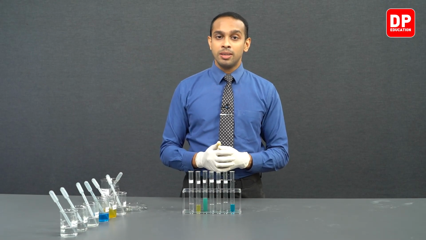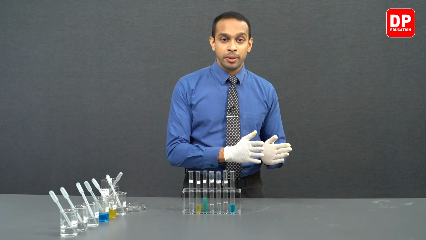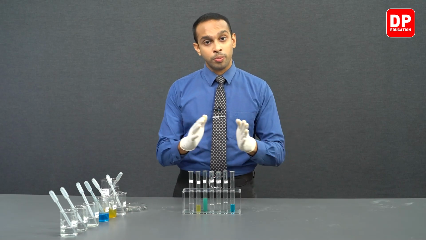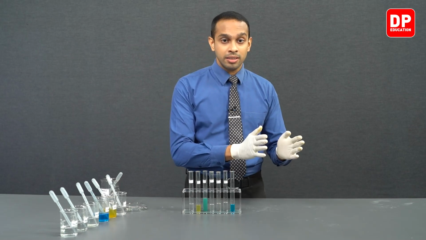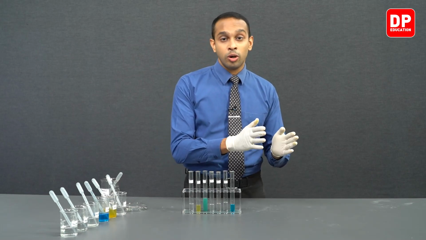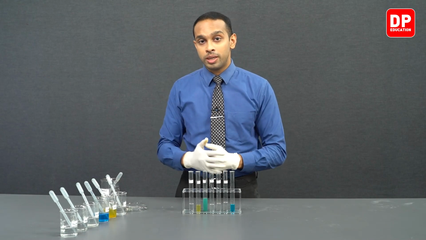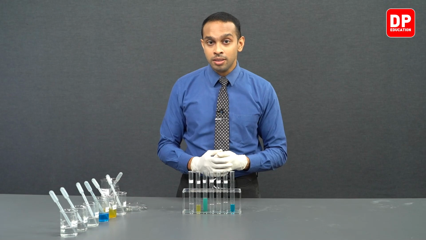Keep in mind, when the reaction is taking place, copper gets reduced from copper 2 plus to copper metal, and lead metal gets oxidized from lead solid to lead 2 plus, and the copper precipitate will be prominent here.